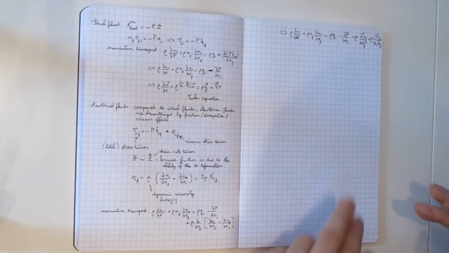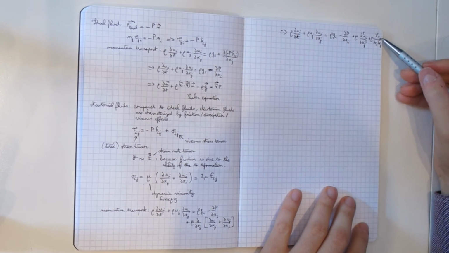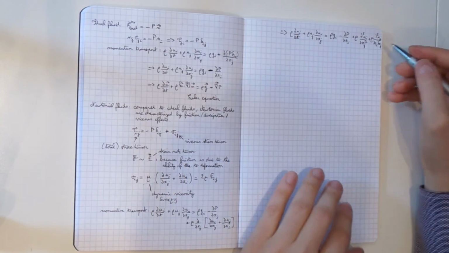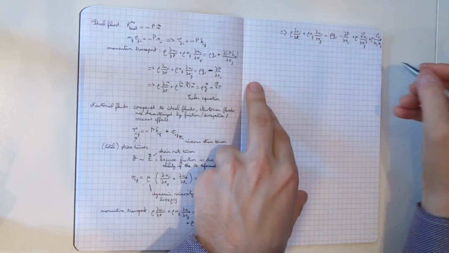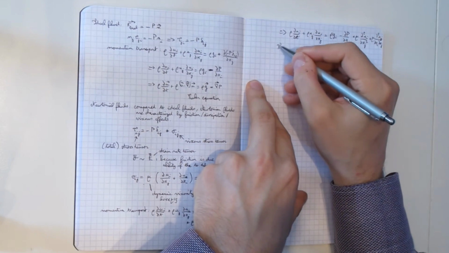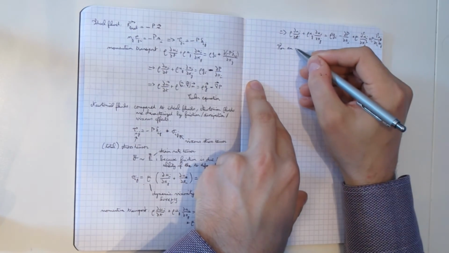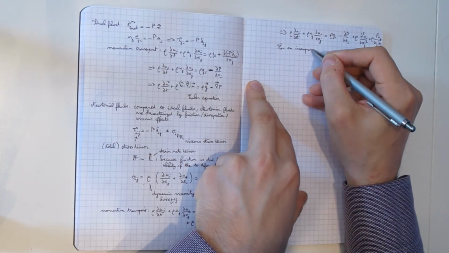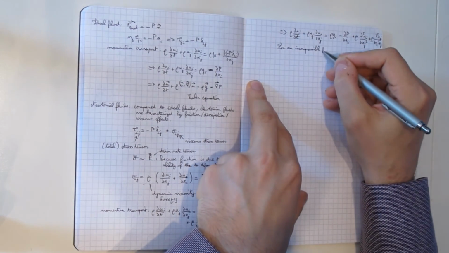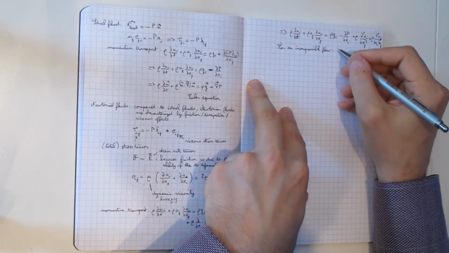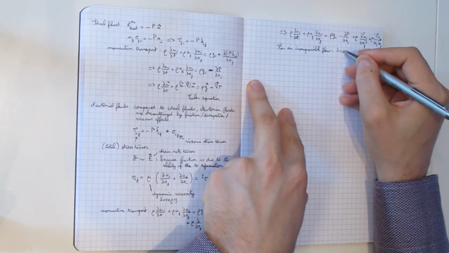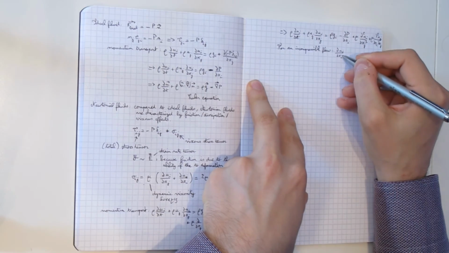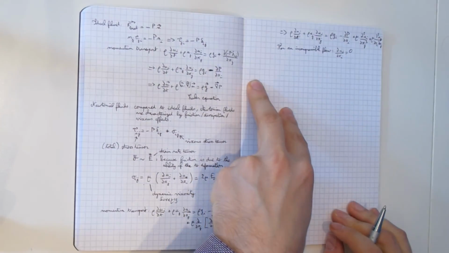And what is important to notice here is that this term involves the incompressibility condition. So for an incompressible flow, the divergence of the velocity, so dui over dxi equals 0.